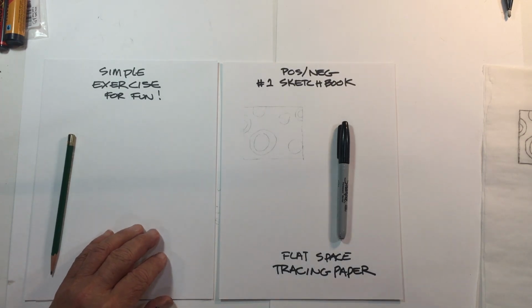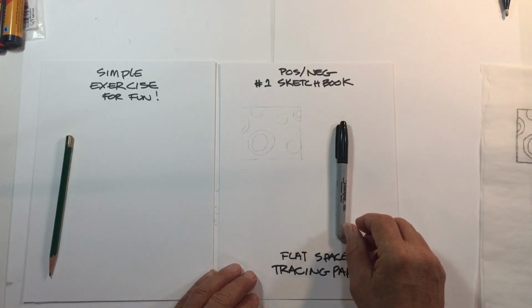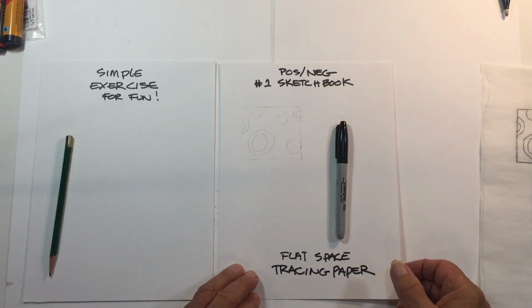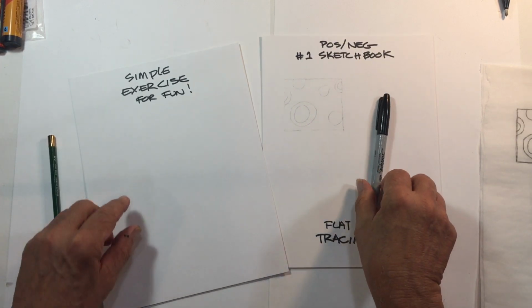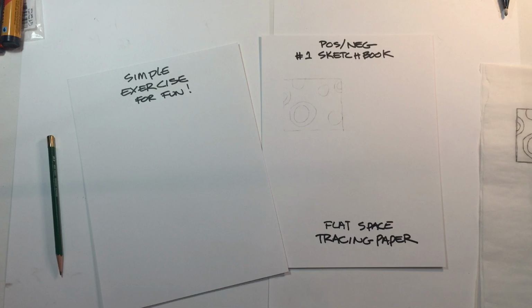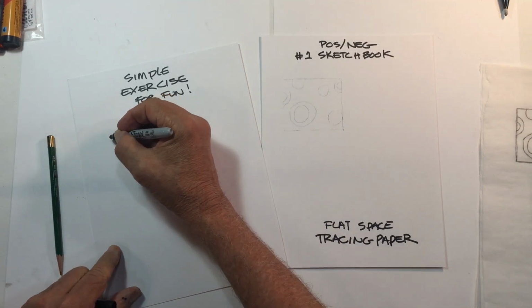Today we're going to be talking about positive and negative space and your first sketchbook drawing. But before we go there, I would like to talk to you about a couple simple exercises that you can do for fun in your sketchbook. And these relate to positive and negative space.